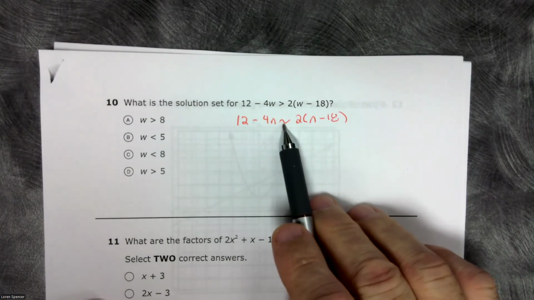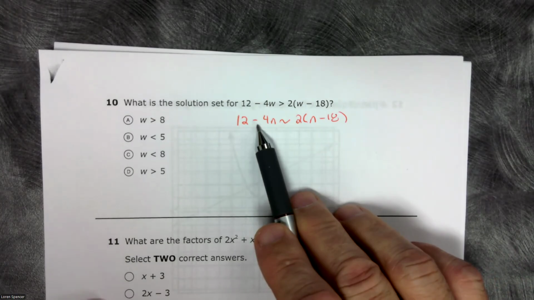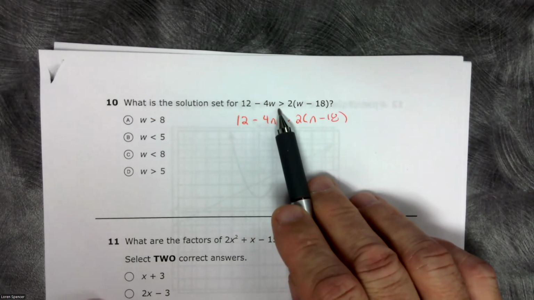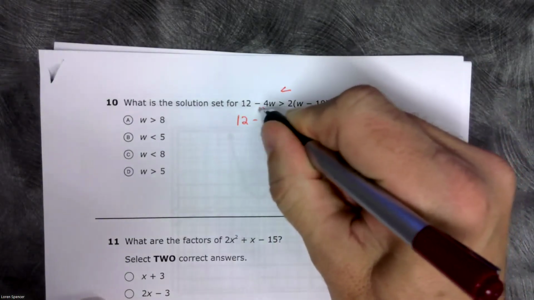Okay? All right. And by the way, I see a negative there. If I see a negative, that means I need to switch the signs. So this sign is going to flip directions because this is negative in front of the variable.